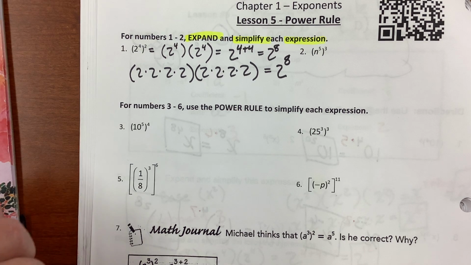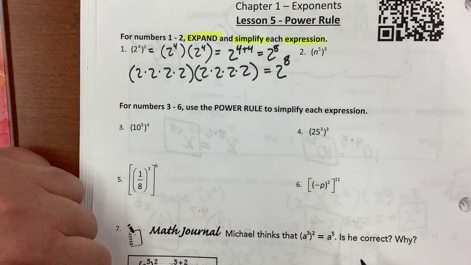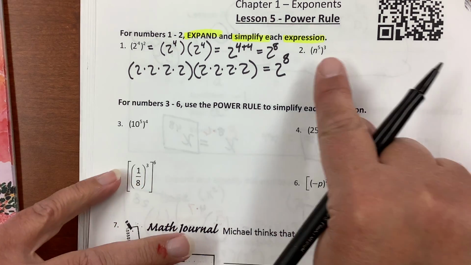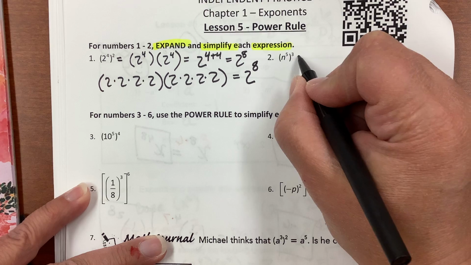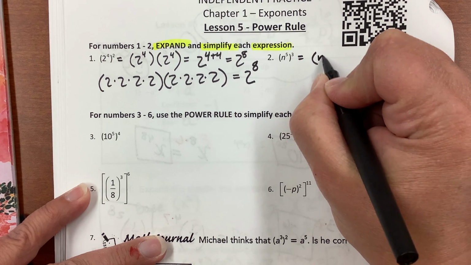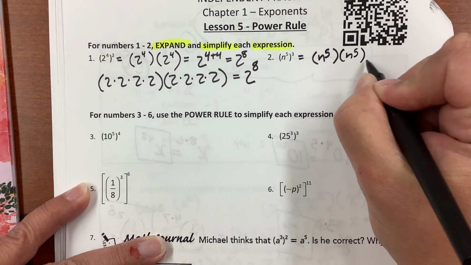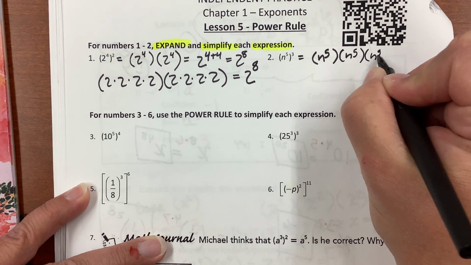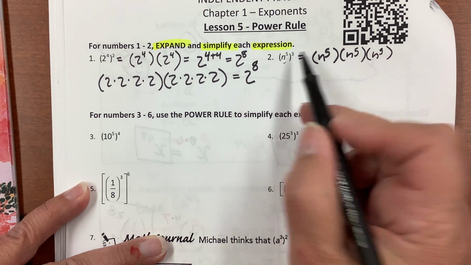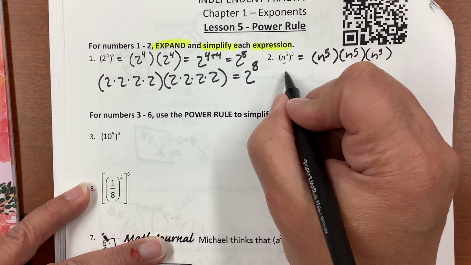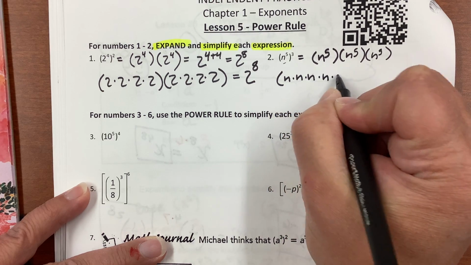But if I use the power rule, which they told me not to use because they said expand, it would have been so much simpler. All right. Let's do the same thing here. I'm going to use n to the 5th power as a base, n to the 5th, n to the 5th, times n to the 5th, 3 times. So the base n to the 5th, 3 times. Now I have to expand each one of those. N times n times n times n times n.